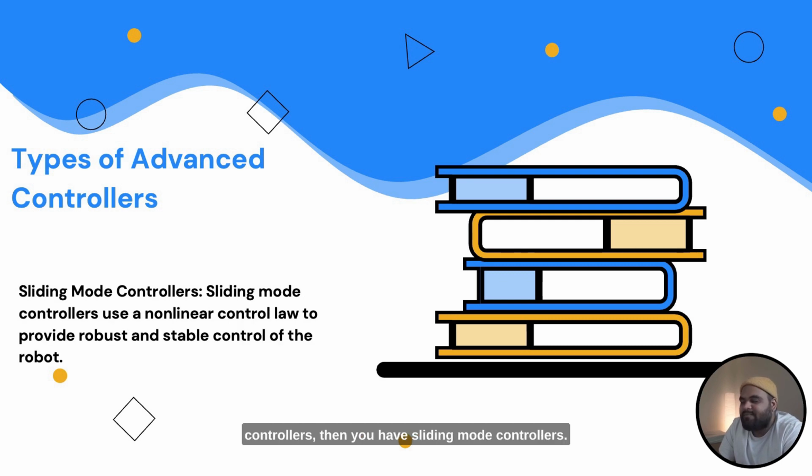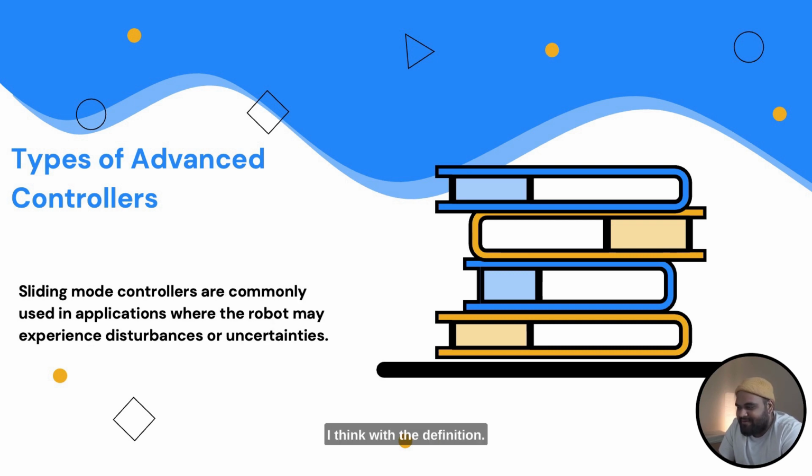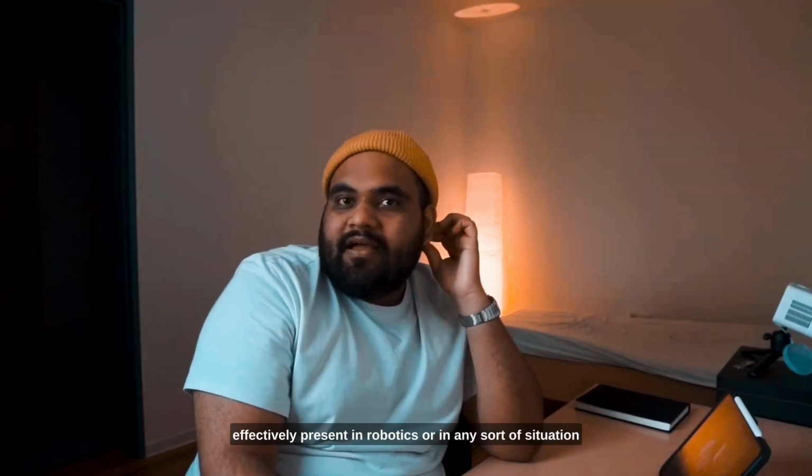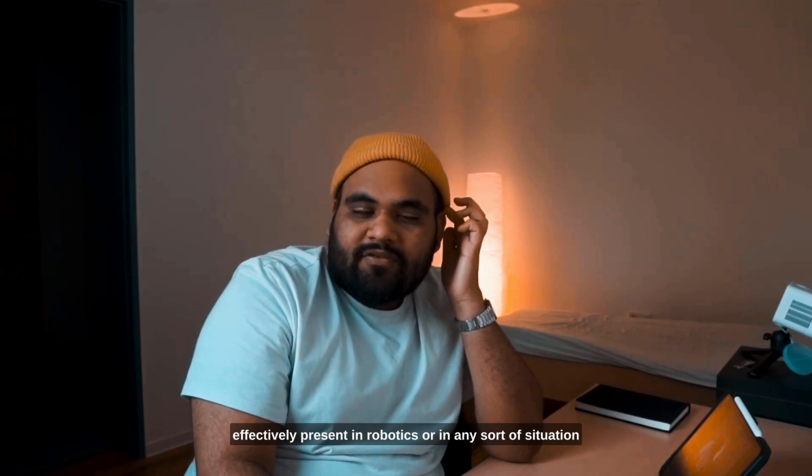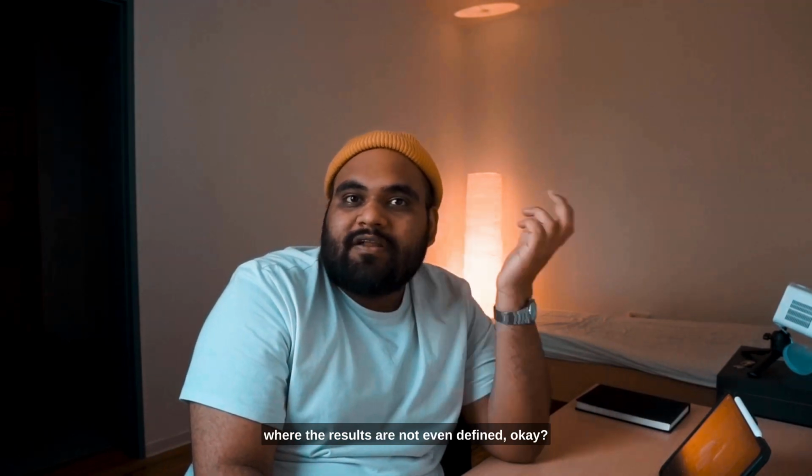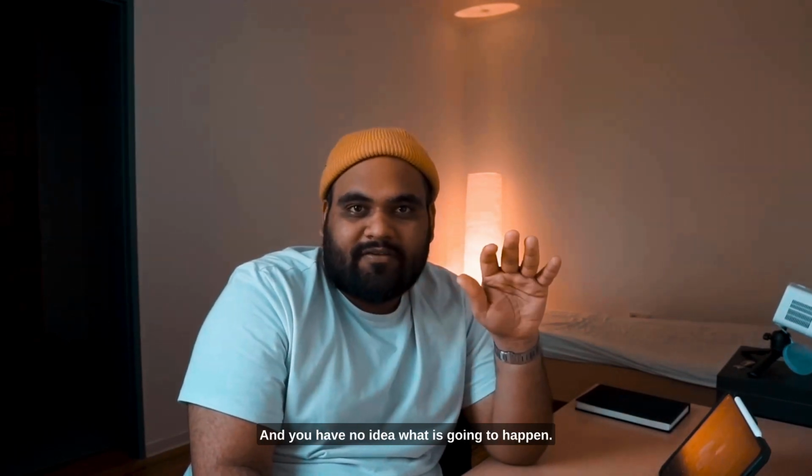Then you have sliding mode controllers, SMC. Sliding mode controllers are used in non-linear control laws to provide robust and stable control of the robot. SMC controllers are commonly used in applications where the robot might experience disturbances or uncertainties. They are effectively present in robotics or in any situation where the results are not even defined, and you have no idea what is going to happen.